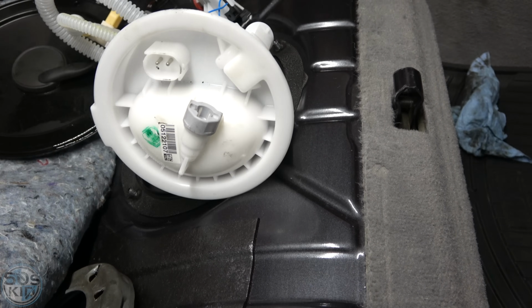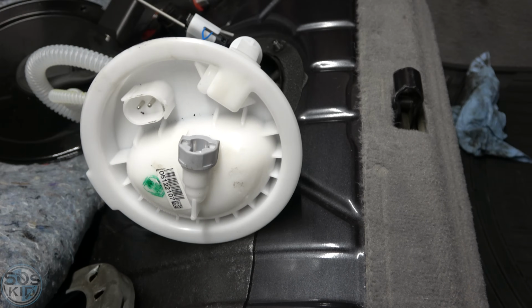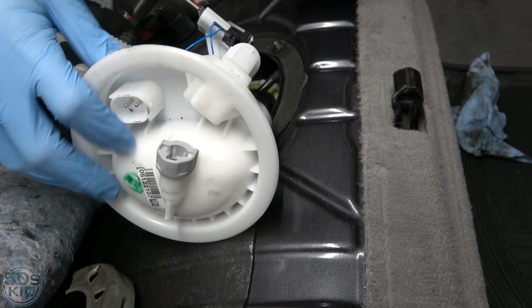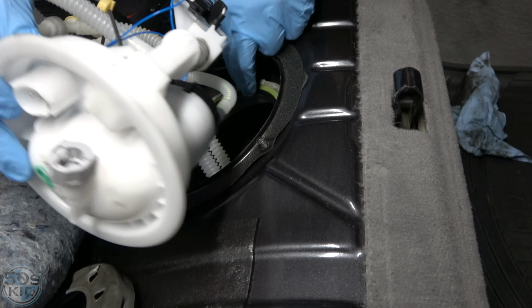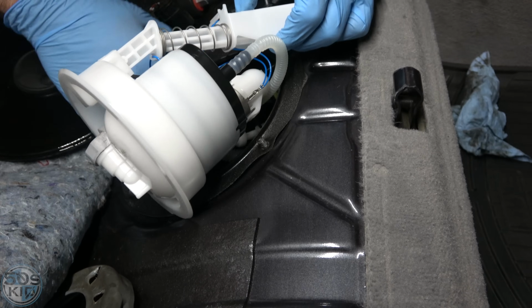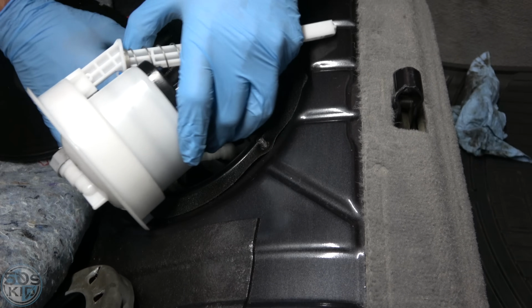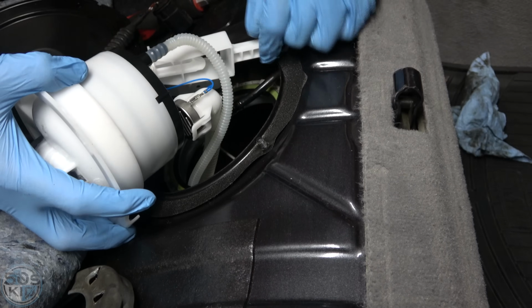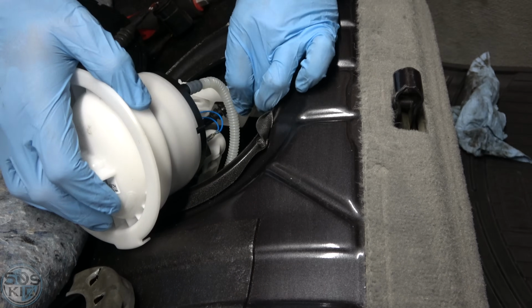Yeah, you gotta pull them down and sort of guide them. So that's making sense. Okay. Now let's shove this in. Let's get it down in there like that. And then get the level sensor in. Push that in.